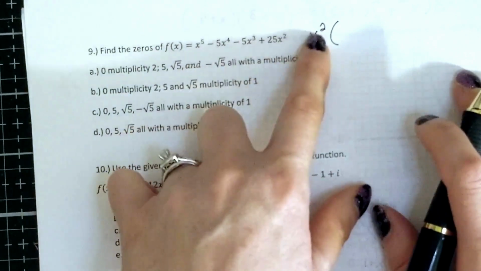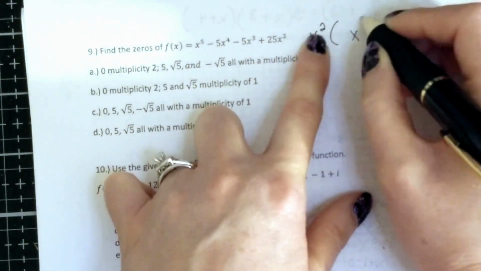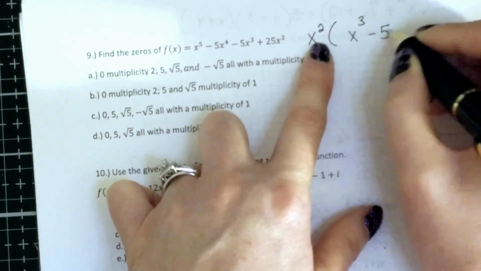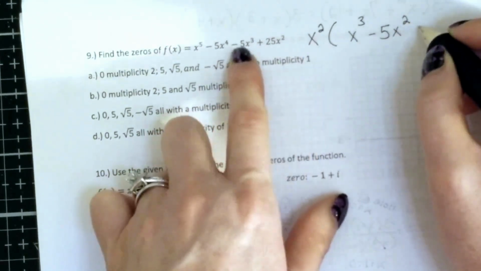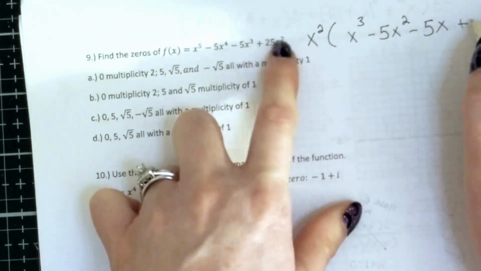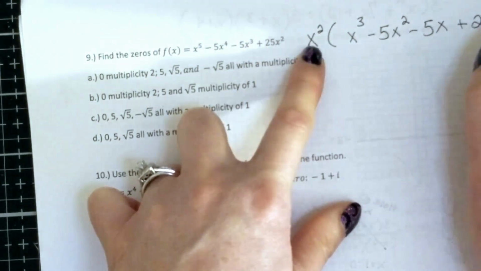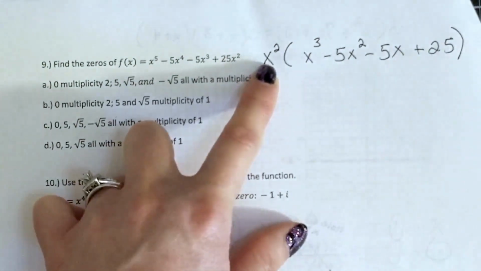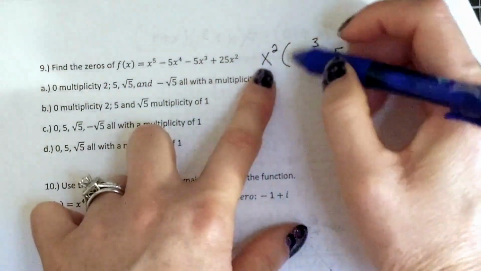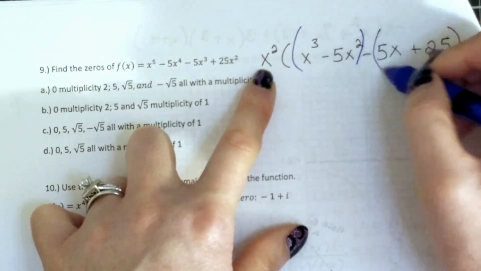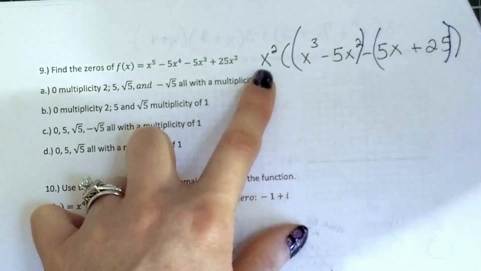So 5 minus 2 would be x to the 3rd power. 4 minus 2 would be an x squared. 3 minus 2, that would be just an x. And of course, 2 minus 2 would just be your plain old 25. Okay, when you have 4 terms, you should factor by grouping. So we're going to put parentheses around the first 2 and around the last 2 terms.